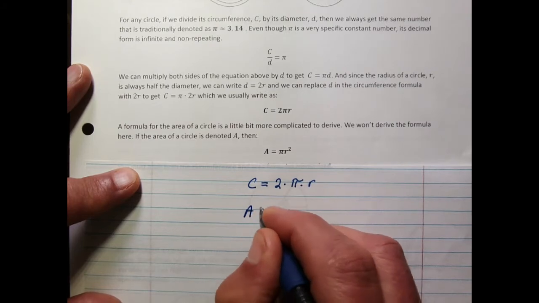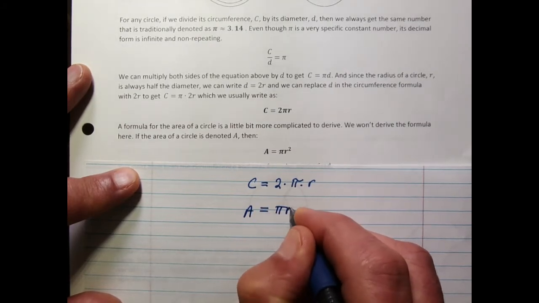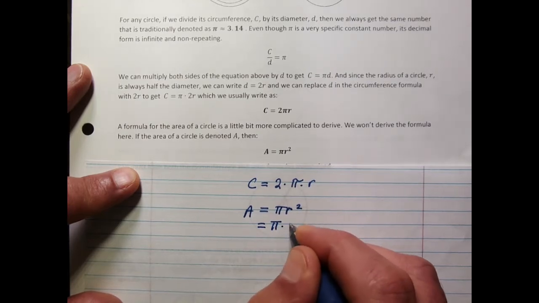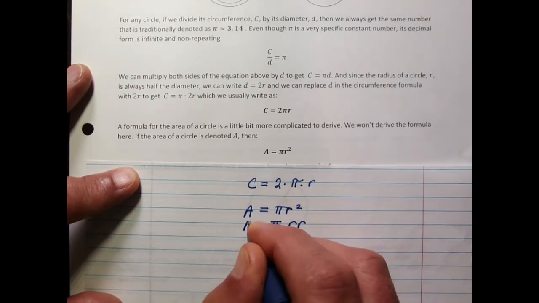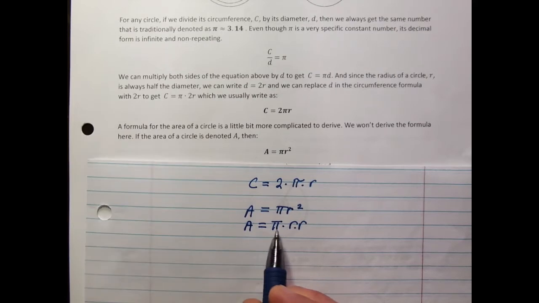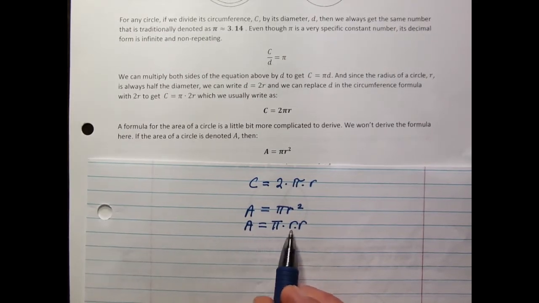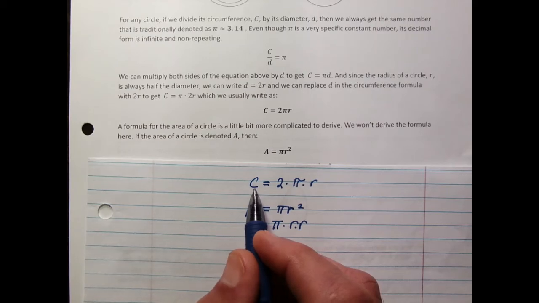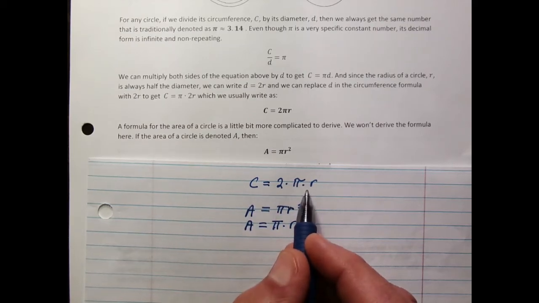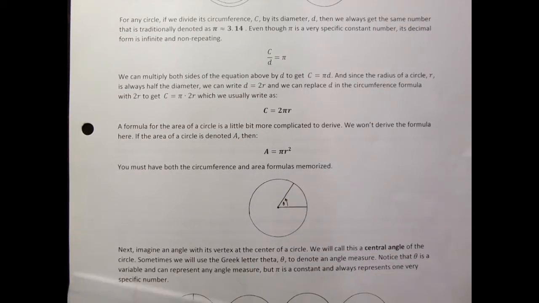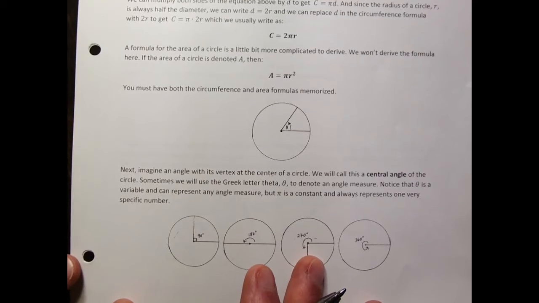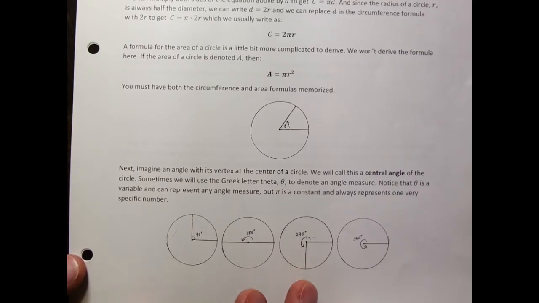And when we say the area is pi r squared, that's actually pi times r times r. So the area formula doesn't really have a factor of 2. It has 2 factors of r and a pi. The circumference formula only has 1 factor of r, a pi, and a 2. So we'll use both the area and the circumference of a circle in our course.